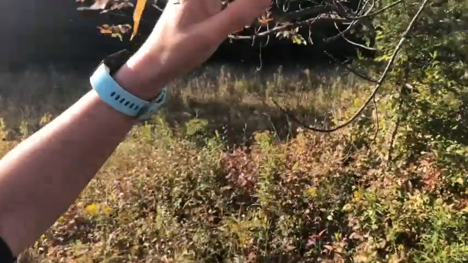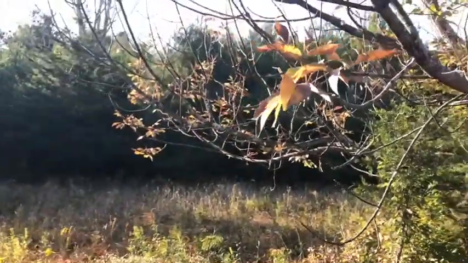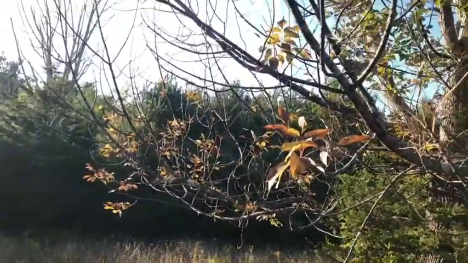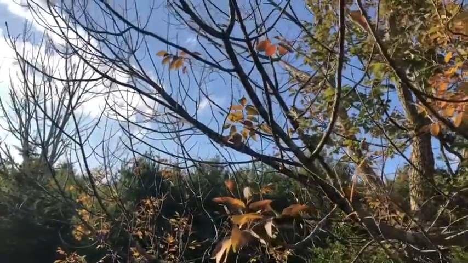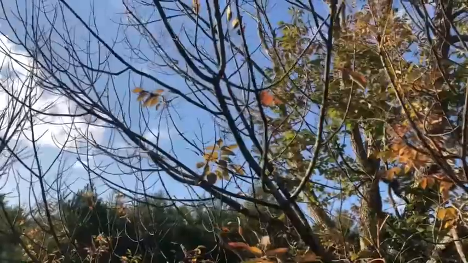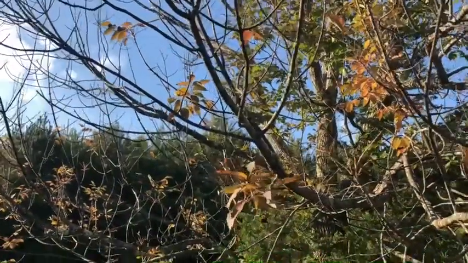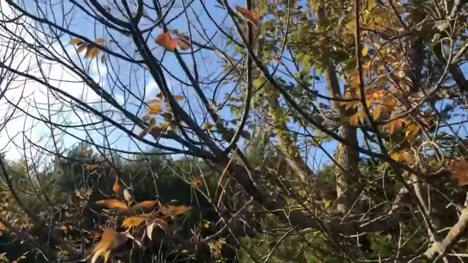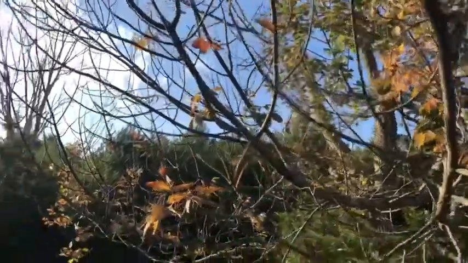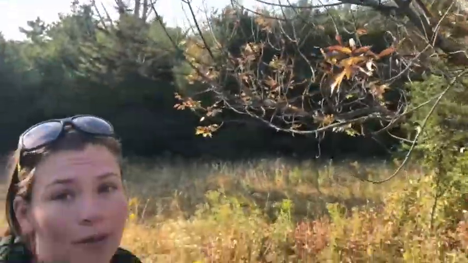As you can see with this specimen, it is dying. This is one of the trees that is highly susceptible to the emerald ash borer. The ash trees in general in our area are very important economically, and this is something that is causing a major problem with the tree's health.